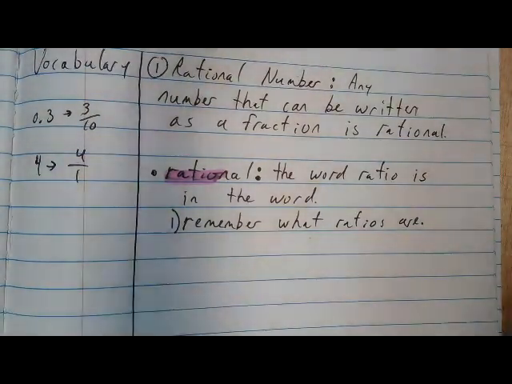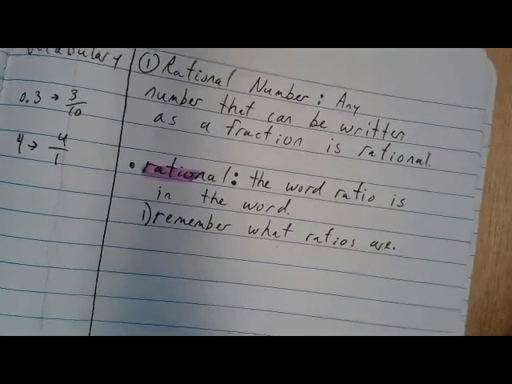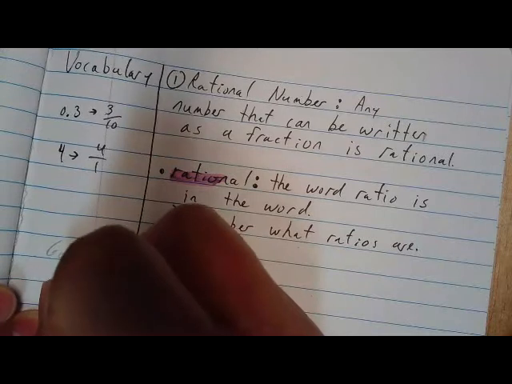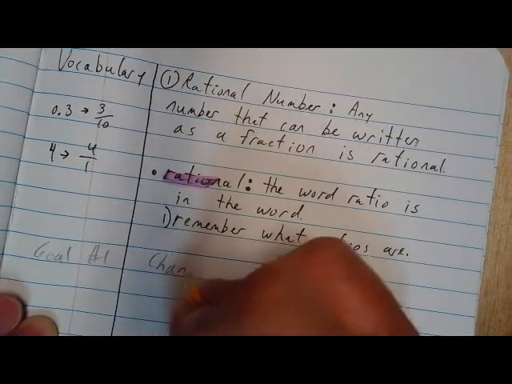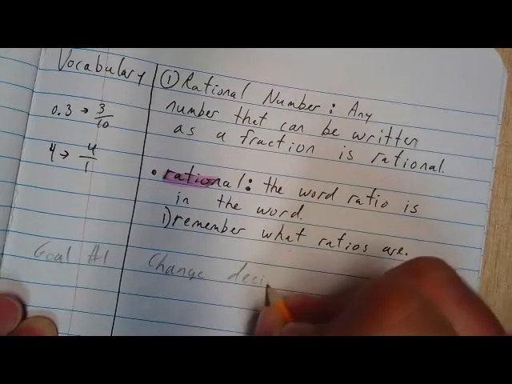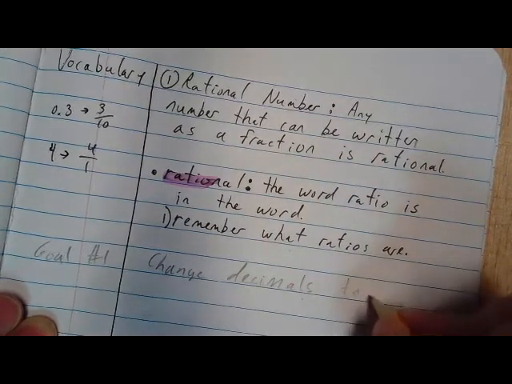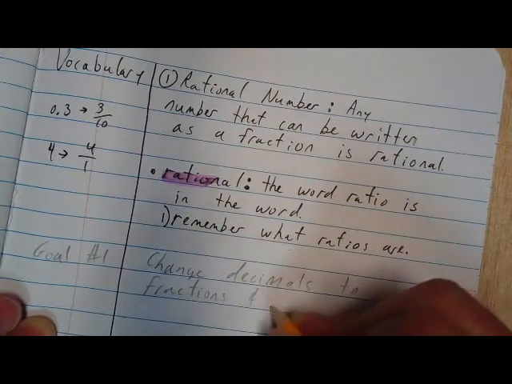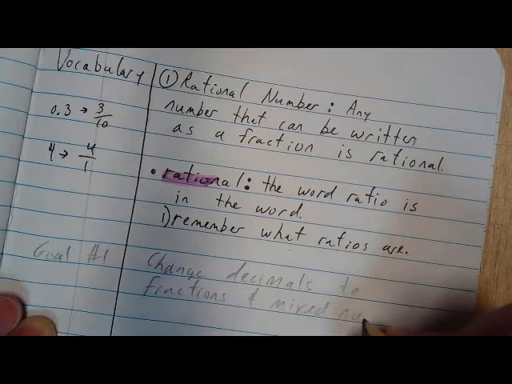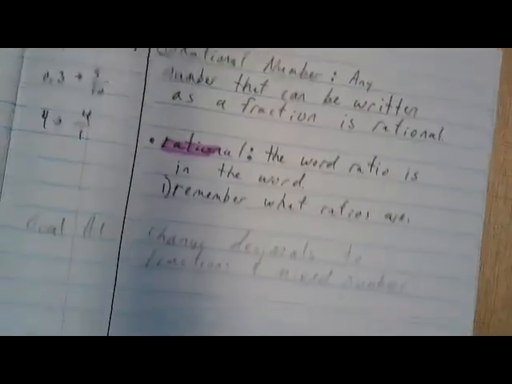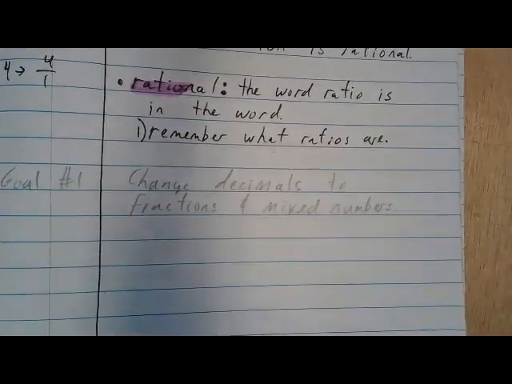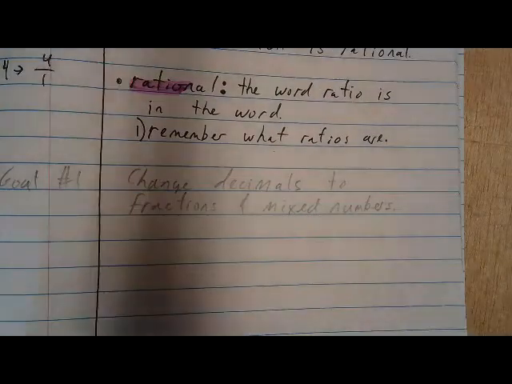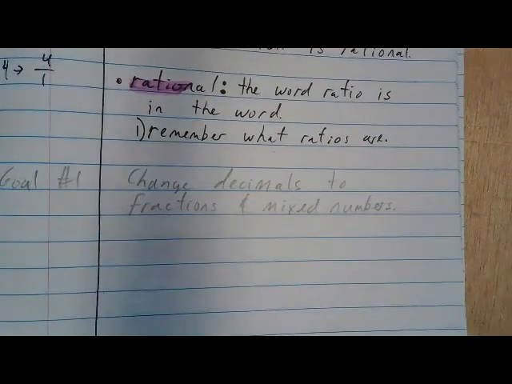Again, our first goal here, goal number 1, is to change decimals to fractions and mixed numbers. That's our goal. Now, to help you out with that, you're going to need to copy one thing out first.